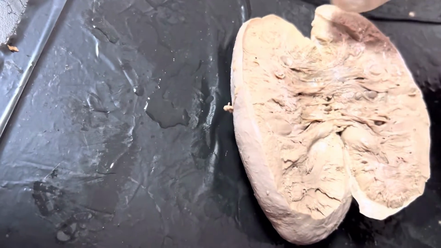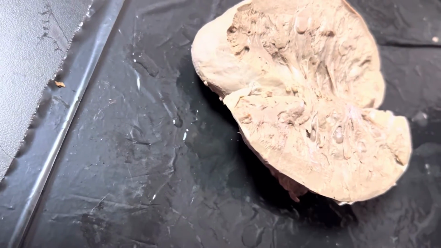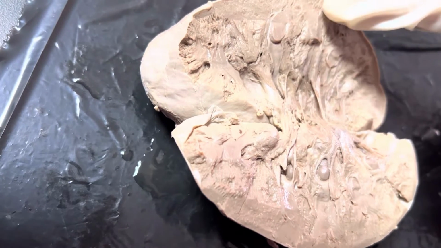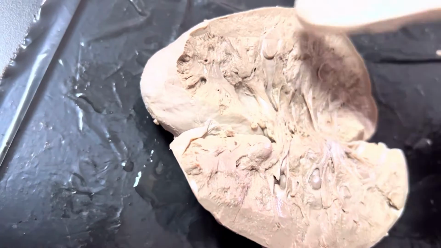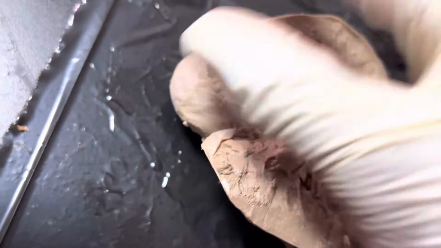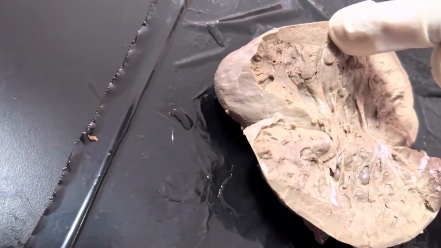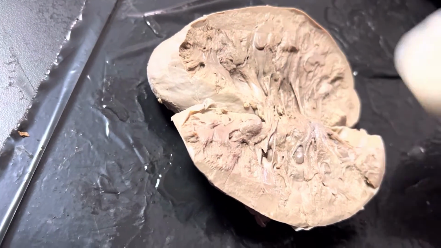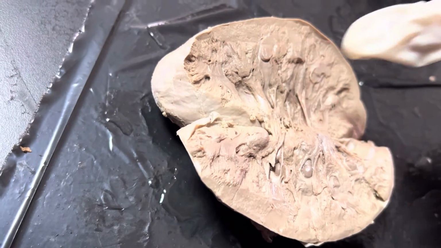So now going in, this is the renal cortex. So if we can try to look a little bit more closely, you can see that the renal cortex has these structures that are going in like a V shape like that. So from there to there would be one renal pyramid, and then in between the renal pyramid you have a renal column.